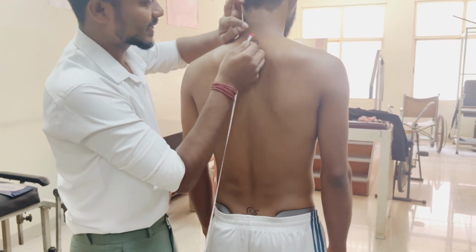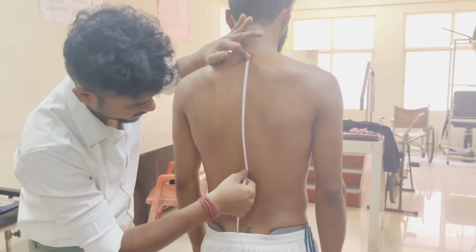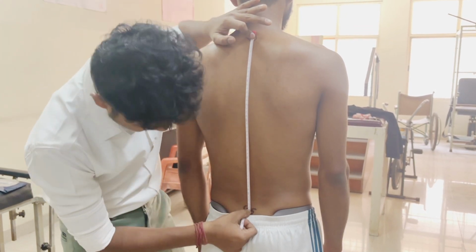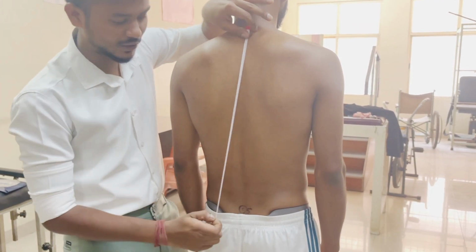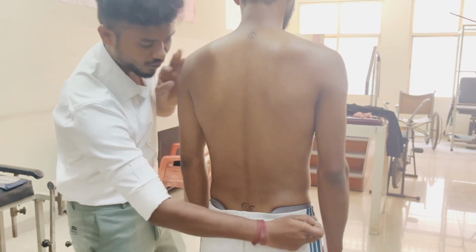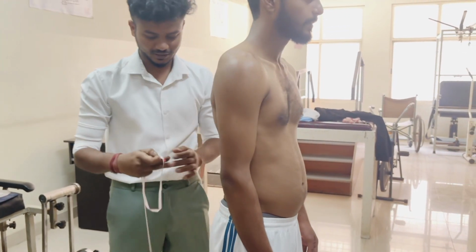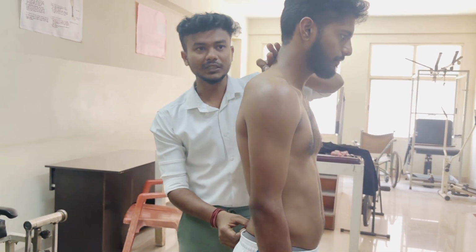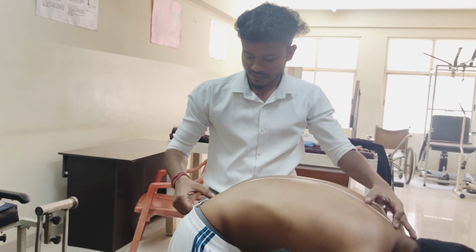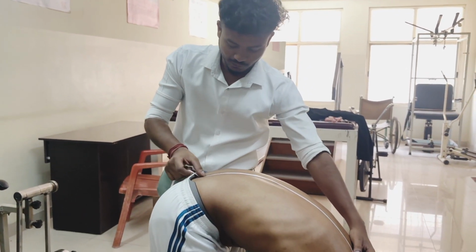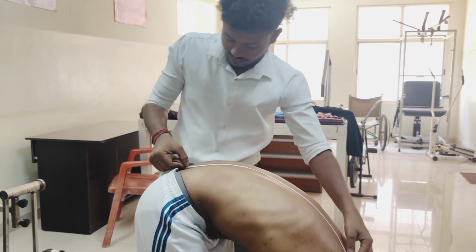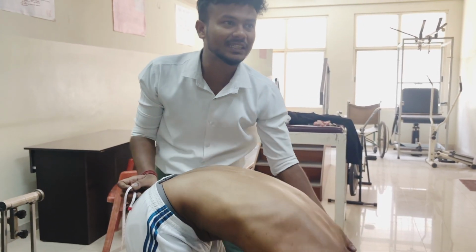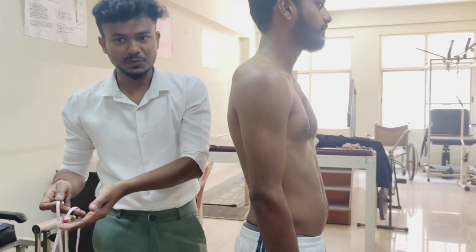First we should take the distance between the T1 spinous process and the L5 spinous process. We are going to measure this distance. Then after that, come to the neutral position, and again we take the same distance. Here we will ask the patient to go for flexion, as much as he can. The distance between these two spinous processes will increase. How many centimeters it increased, that is his thoracolumbar spine flexion.